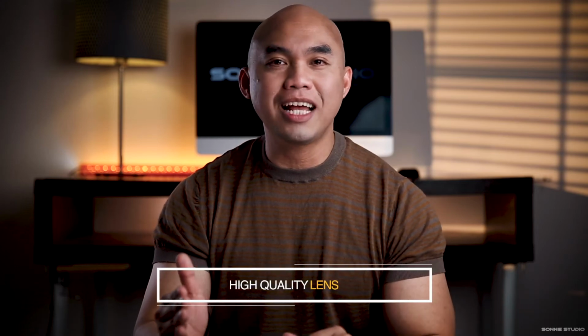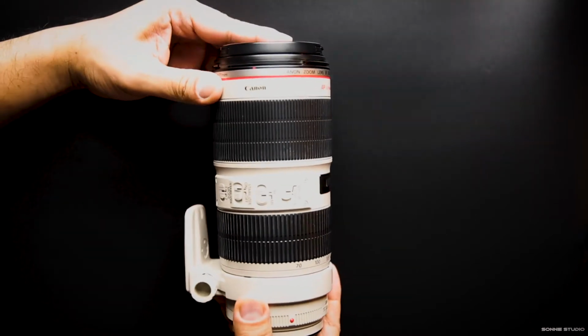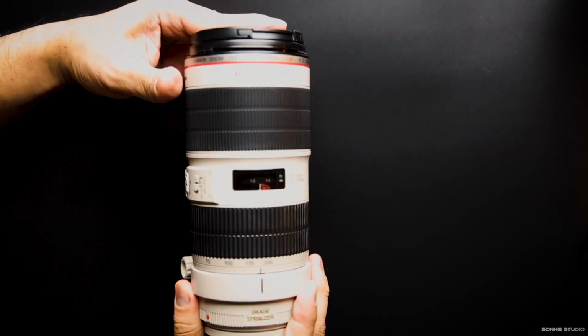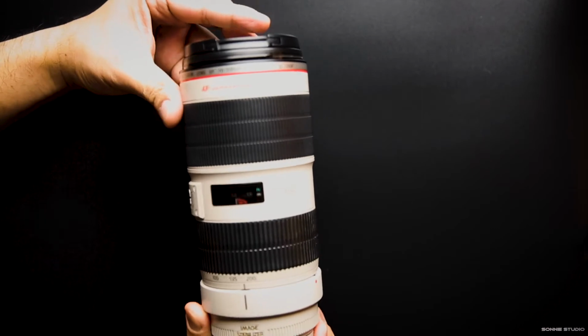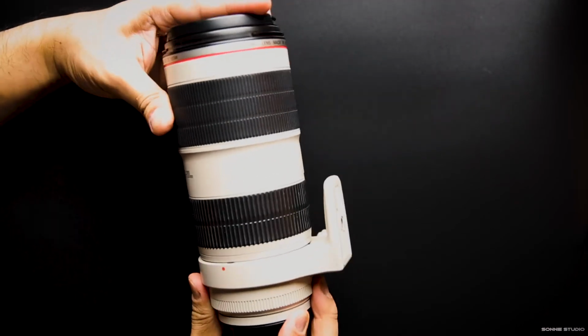Use high quality lenses. Generally, high quality lenses play an important role in producing a crisp, sharp image straight from your camera. These high quality lenses are expensive. They are expensive for a reason, because they are made of really high grade quality glass. That's why these expensive lenses are a lot sharper compared to the cheap ones. It may cost a lot for other people, but you have to think that this is a good investment if you want to produce high quality images.